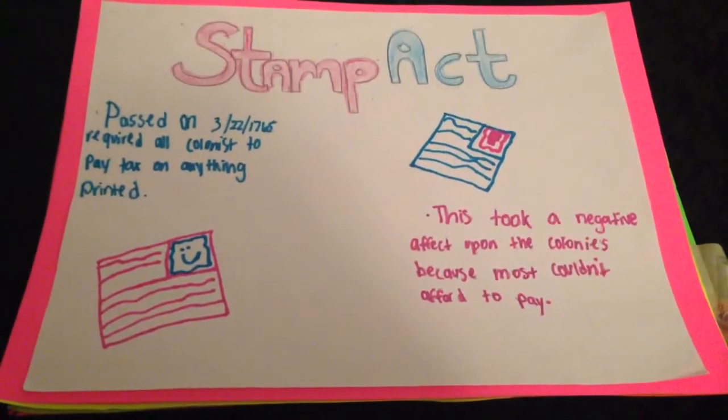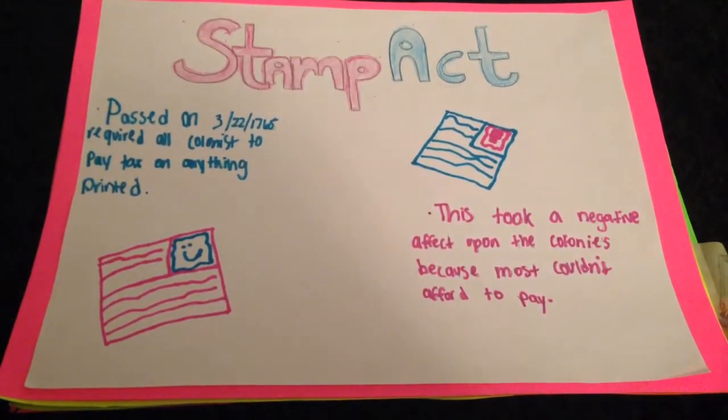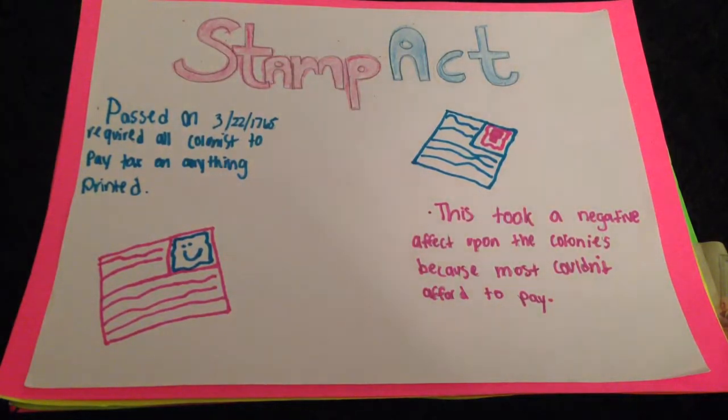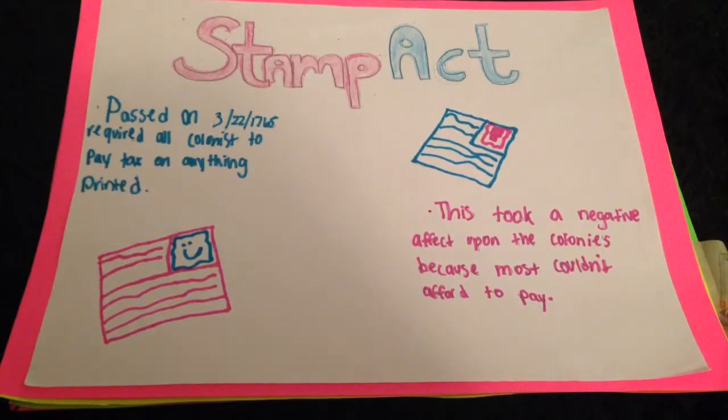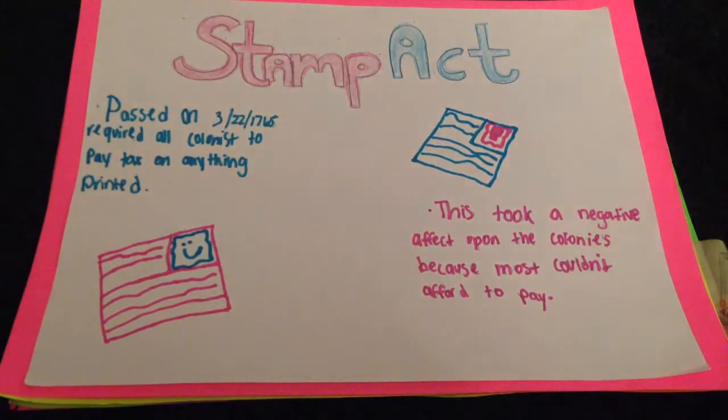Stamp Act. Passed on March 22, 1765, it required all colonists to pay tax on anything printed. Newspapers, pamphlets, and other public and legal documents had to have a stamp or British seal on them. However, the colonists didn't think they should have to pay for something they had been doing for free for many years.